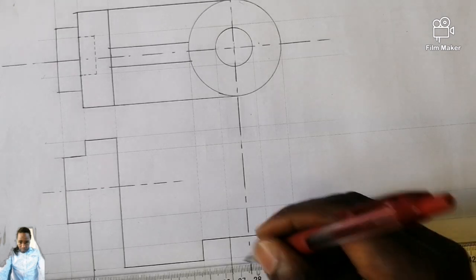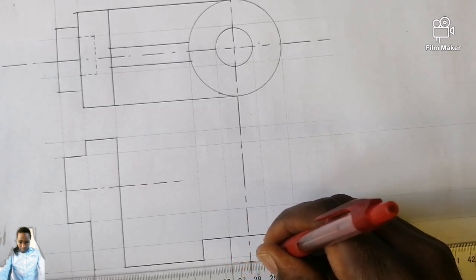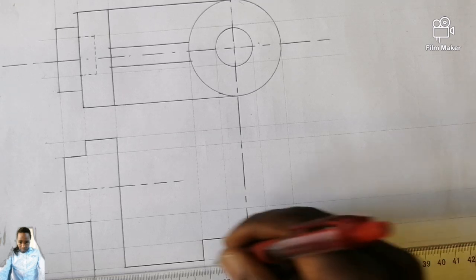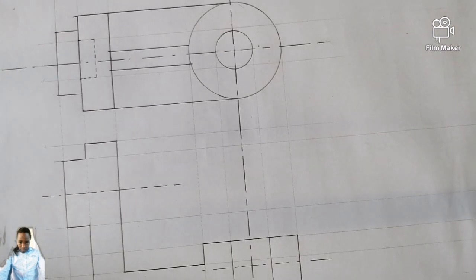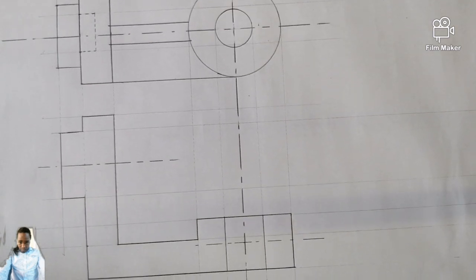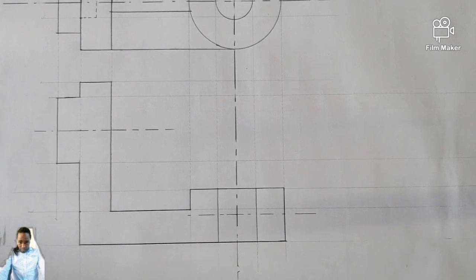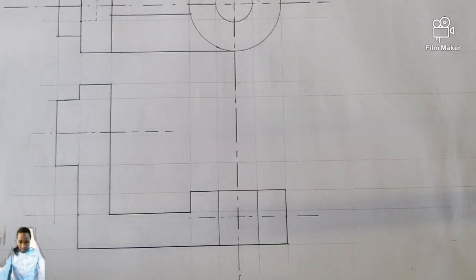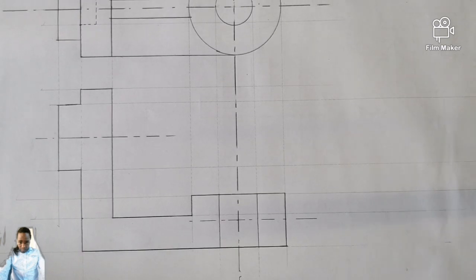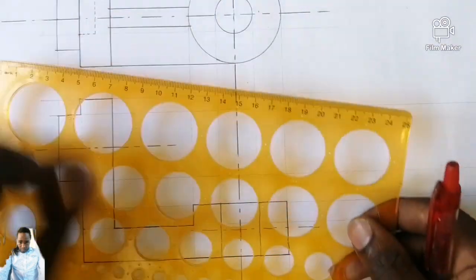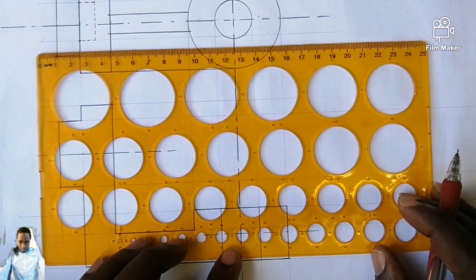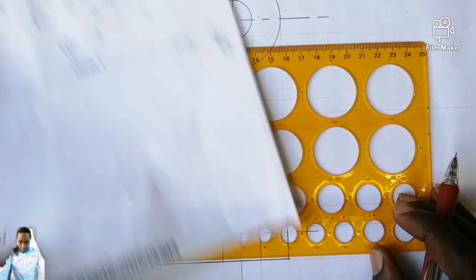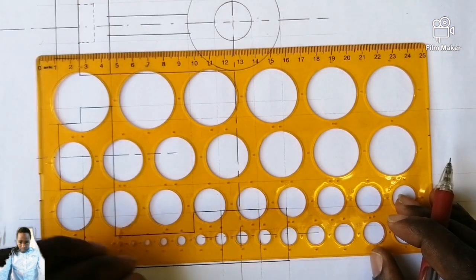So now I can put this type of line horizontal center. Then I draw a diameter 8. Diameter 8 is this one, because they said it's diameter 4 there, isn't it? Then times 2 is 8.